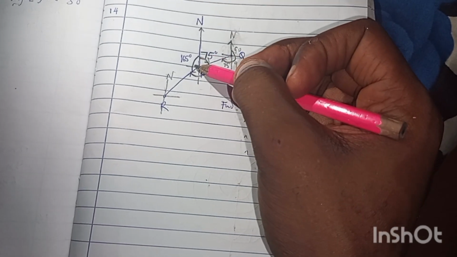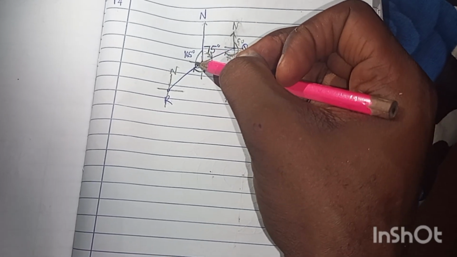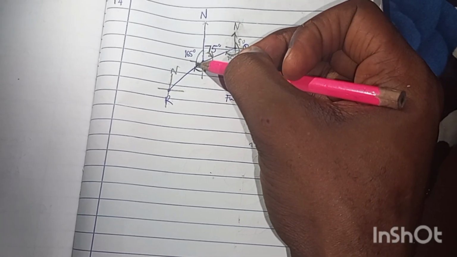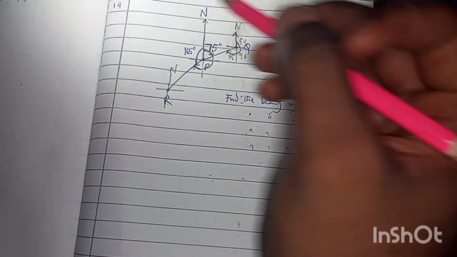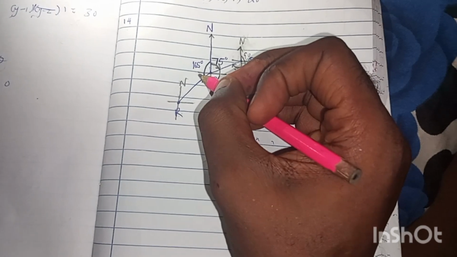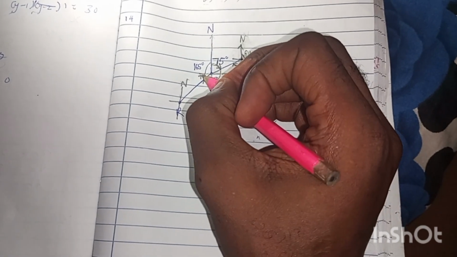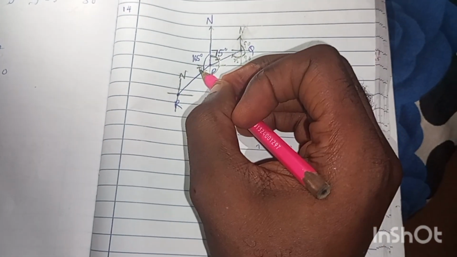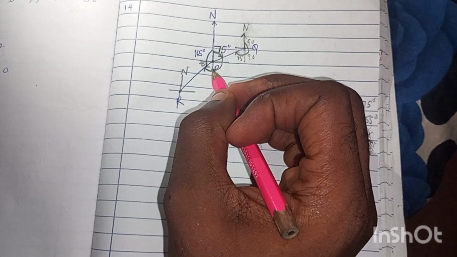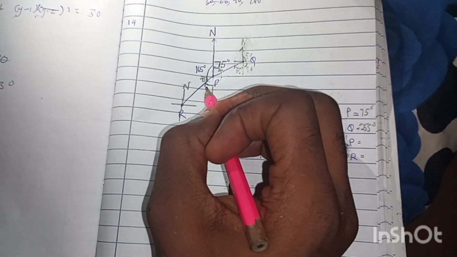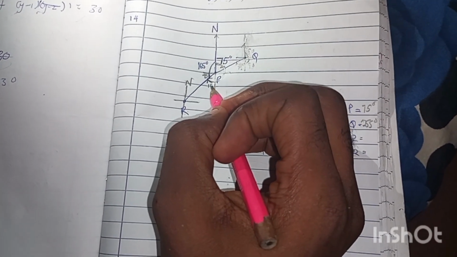So what small angle do we need to complete 165? That's 165 minus 90, which gives us 75. So this angle here is 75 degrees. If this angle is 75 degrees, and the quadrant angle is the entire 90, that means 15 degrees is left here.